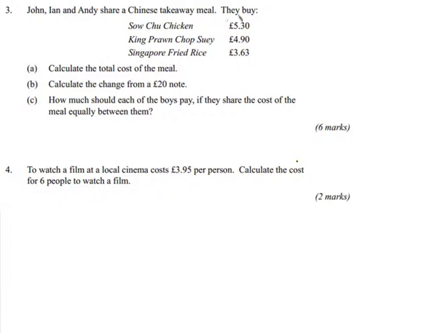Calculate the total cost of the meal. So all we have to do is add these up. So £5.30, £4.90, and £3.63. Just making sure our decimals are in the same line. Well, if I wrote it down there, so we have to add them up, find out the total cost.